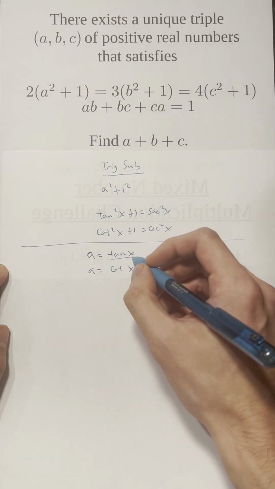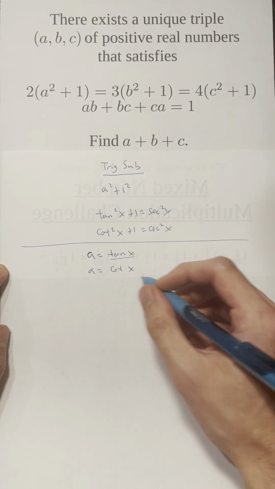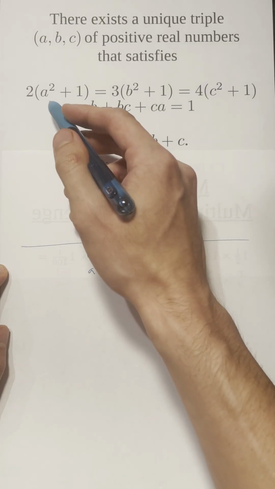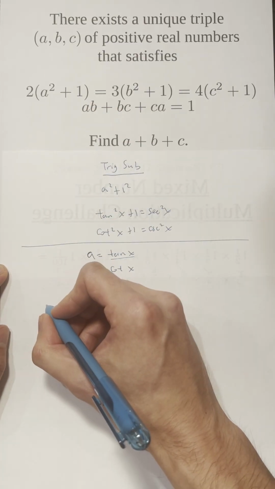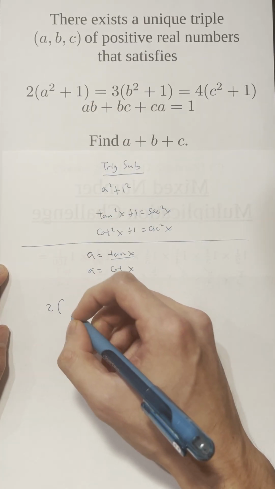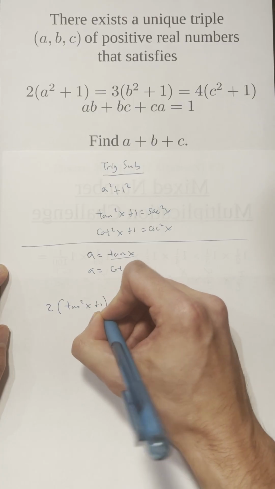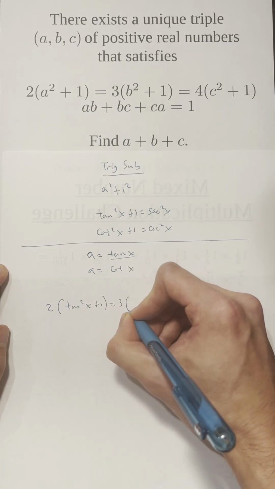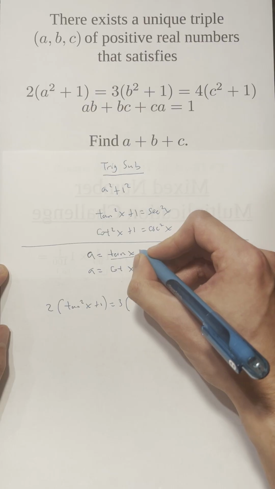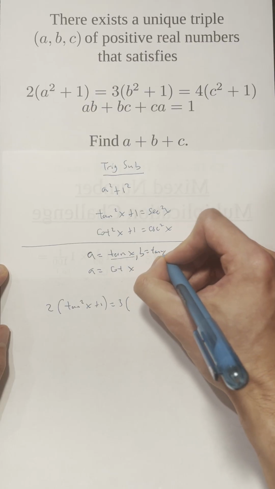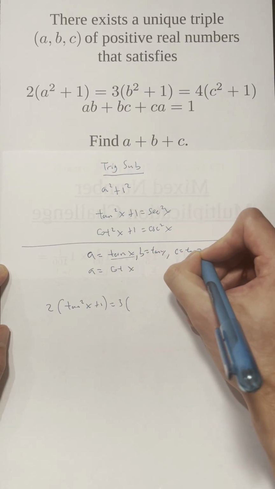Okay, so let's try this out. If A is tangent x, then it's going to turn into 2 times tangent squared x plus 1 is equal to 3 times, and I'll define B and C similarly. B is equal to tangent y and C is equal to tangent z.